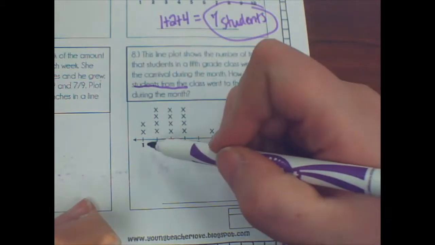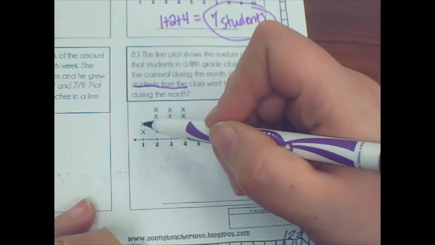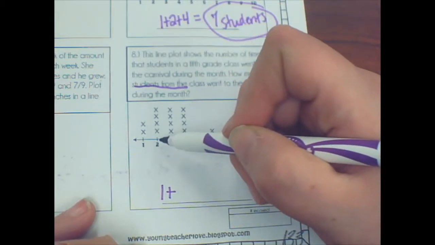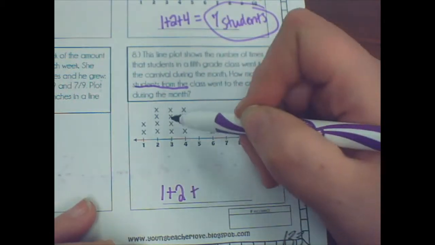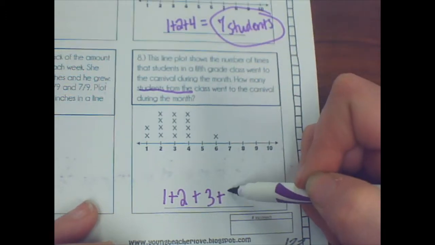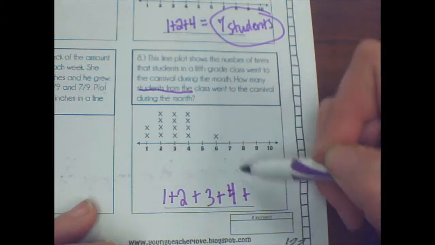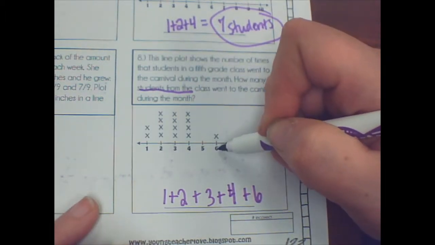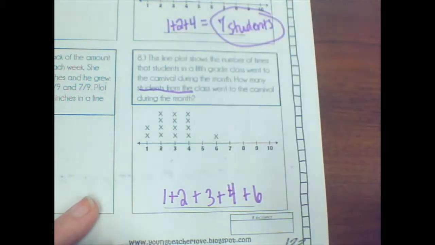Okay, so I know that 1 student went to the carnival during the month. I also know that 2 students went to the carnival during the month. 3 students went to the carnival during the month. 4 students went to the carnival during the month. No, 6 students went to the carnival during the month. Even though they only went 1 time, 6 of them went. Okay? Even though they only went twice, 1 of them went.